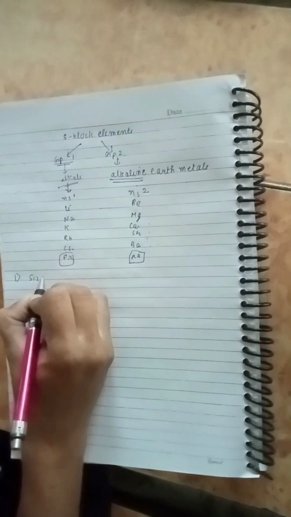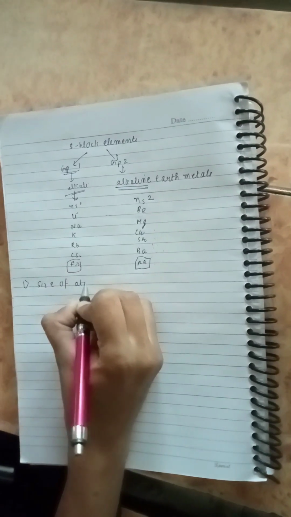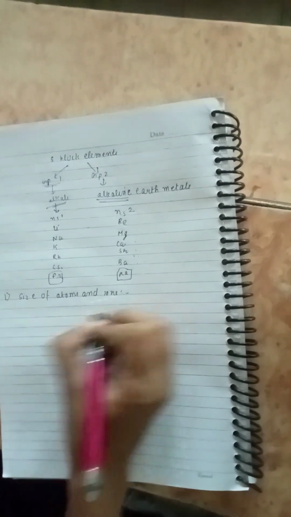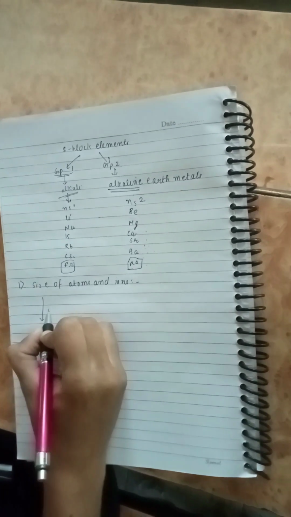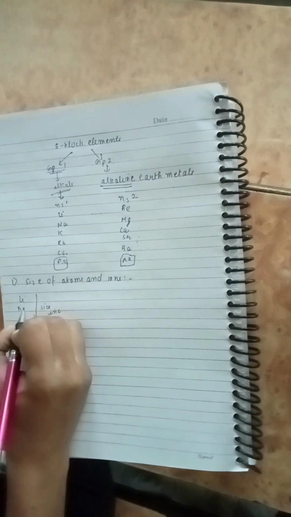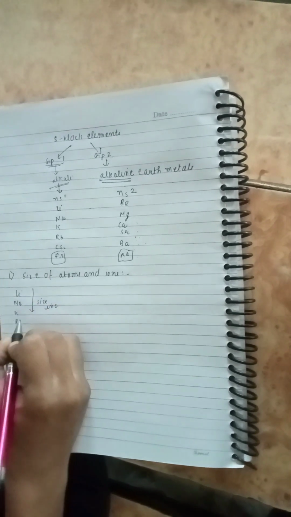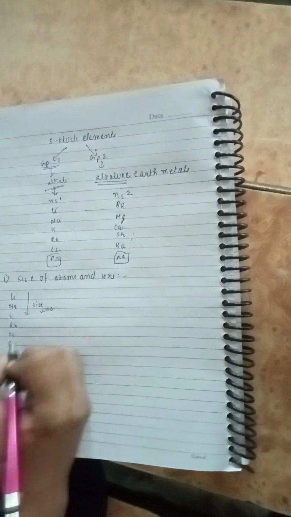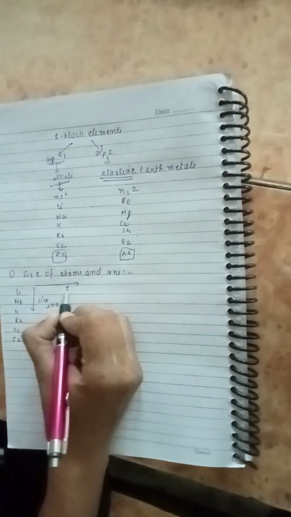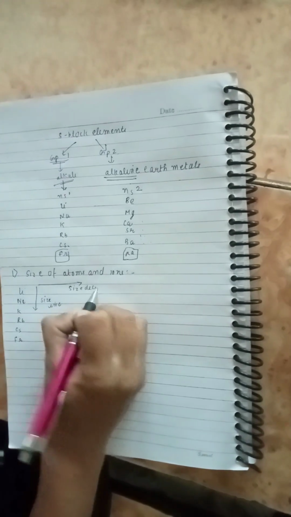Now, the first physical property is the size of atoms and ions. Size increases as we move down the group: lithium, sodium, potassium, rubidium, cesium, and francium. As we move from left to right in a period, size decreases.